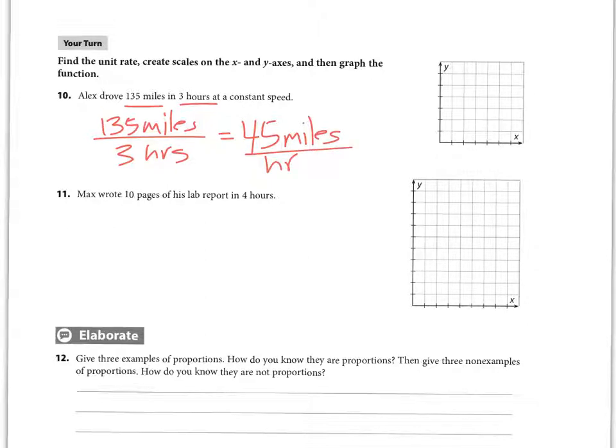Now, we talked about rate being a slope. This is a rate or speed. This is also slope. Slope is rise over run. Rise is your y. I think of slope as change in y over change in x. Now, the reason this is important is because it tells me my y axis must be my miles.